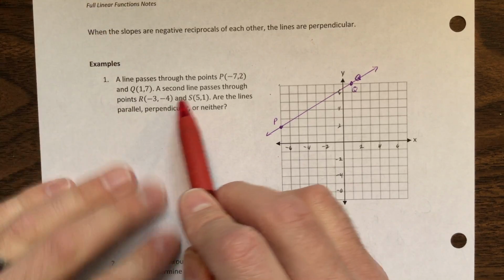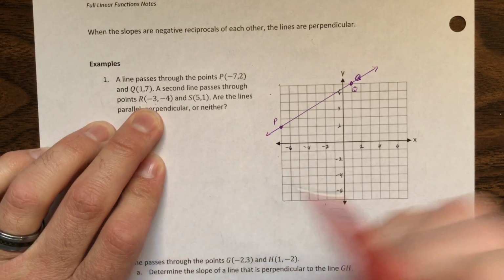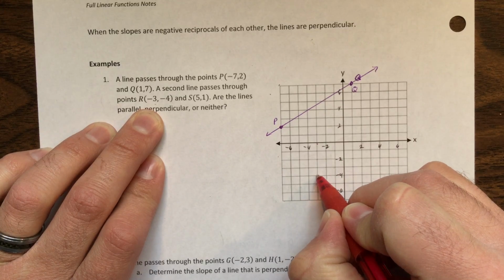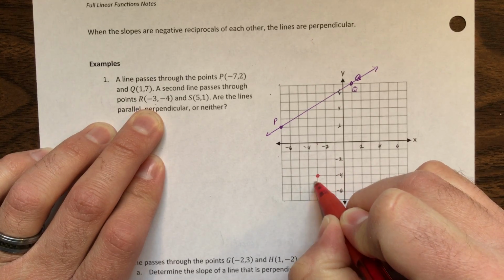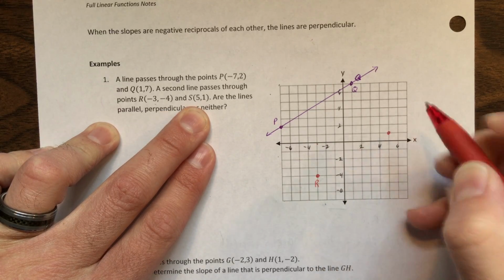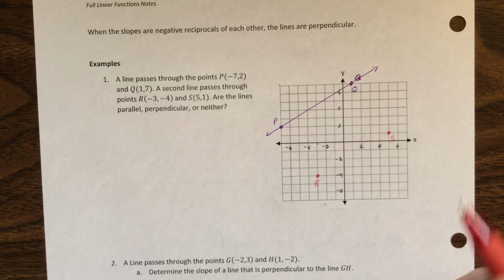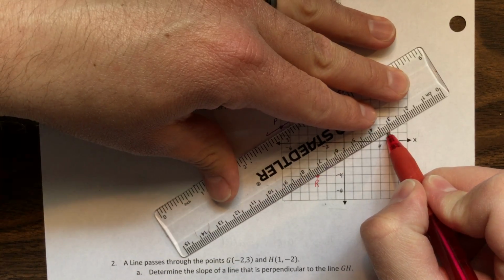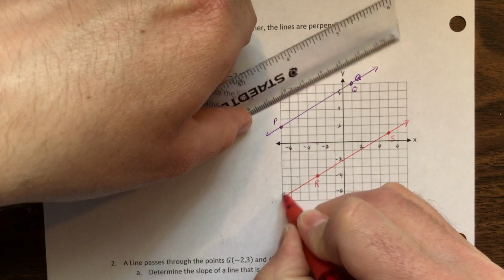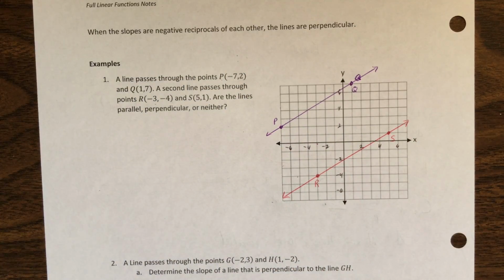The second line passes through R, which is negative 3, negative 4, which is right there. So that is R. And S, which is at positive 5, positive 1, which is right there, S. And again, we're going to draw a line through there. And we can now determine, are they going to be parallel, perpendicular, or neither?